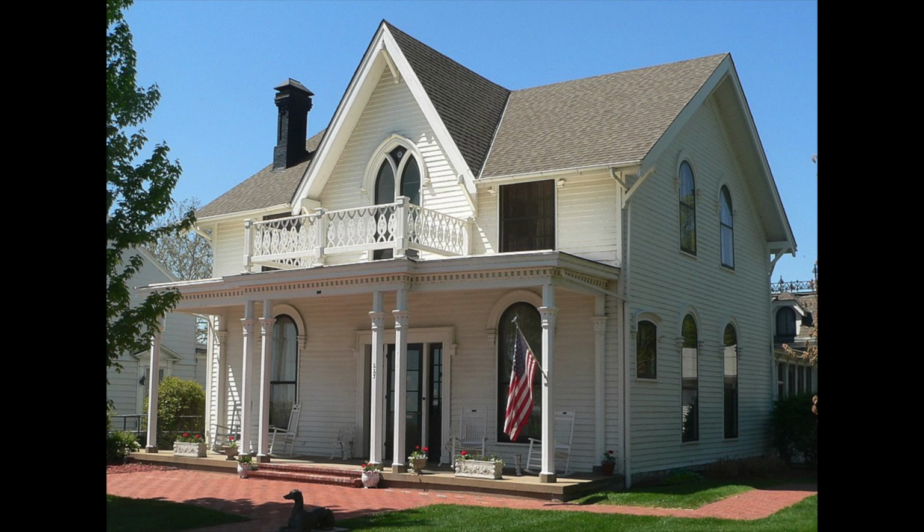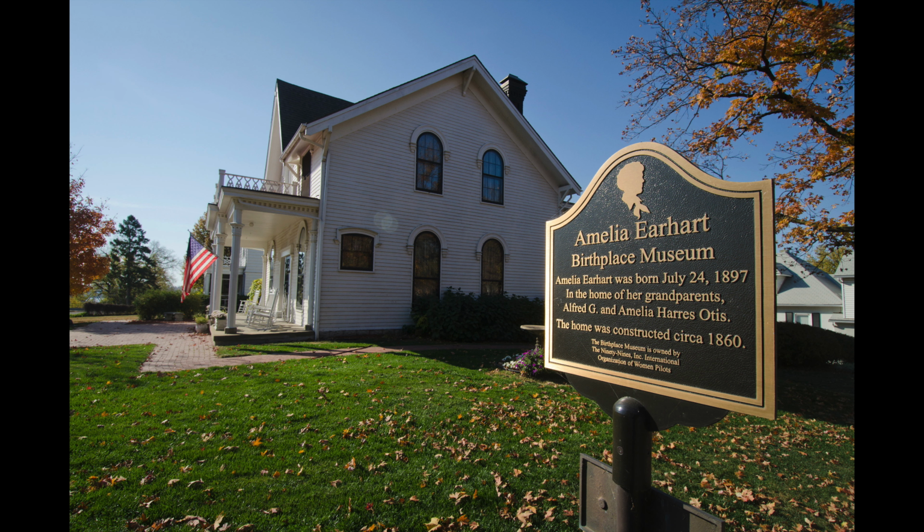So this house is actually the birthplace of Amelia Earhart. Her maternal grandfather built this wood frame Gothic Revival cottage in 1861. She was born in the home in 1897 and then lived in this home off and on through the 8th grade. And then in 1984, the home was bought and then donated to become the Amelia Earhart Birthplace Museum, and it's now open to the public.